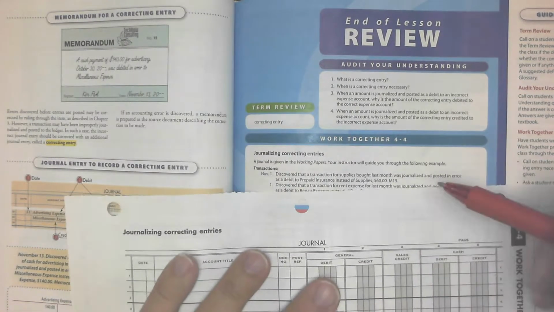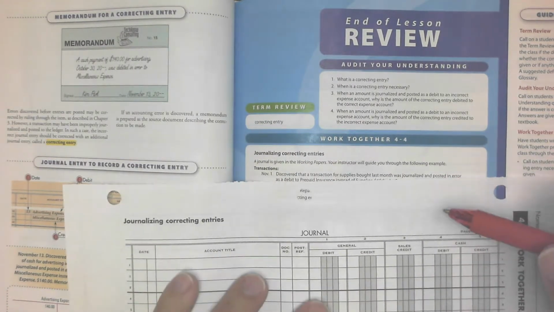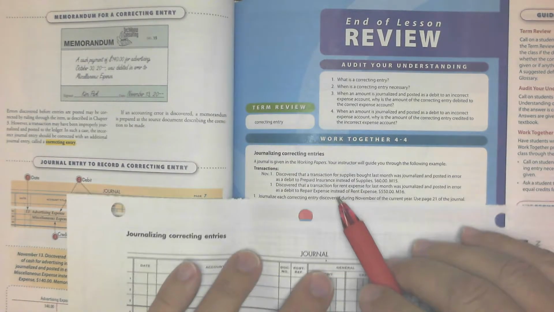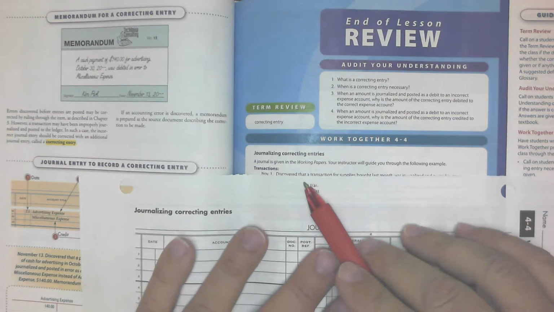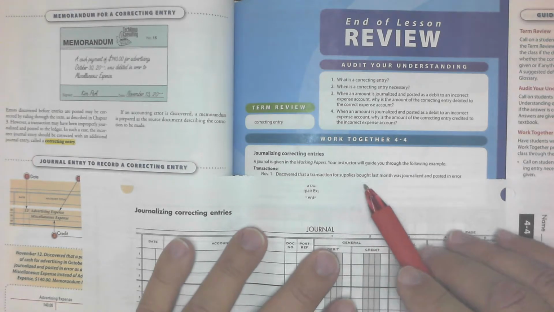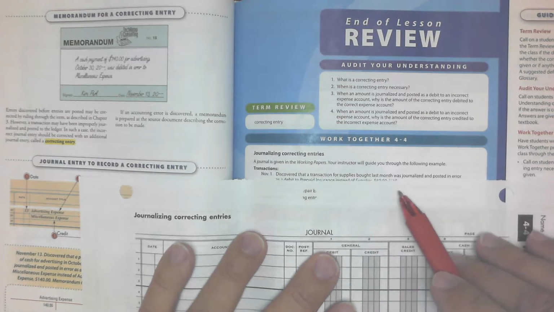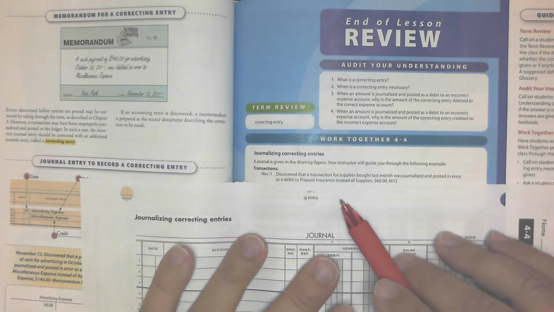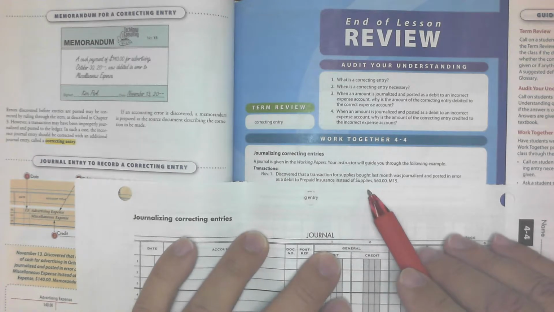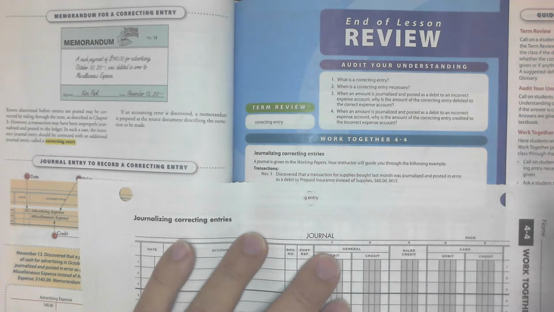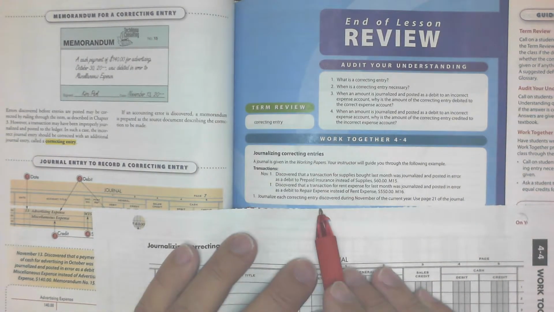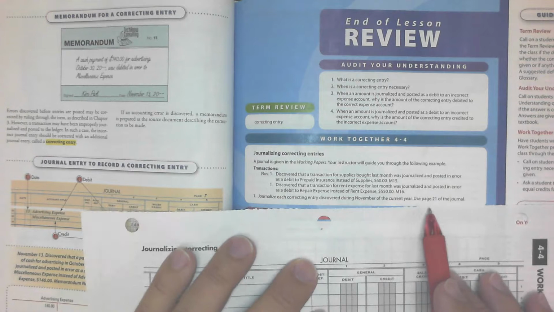So this one's going to take care of correcting entries. So, first transaction: discovered that a transaction for supplies was journalized and posted in error as a debit to prepaid insurance for $60. Journalize each correcting entry discovered during November in the current year using page 21.